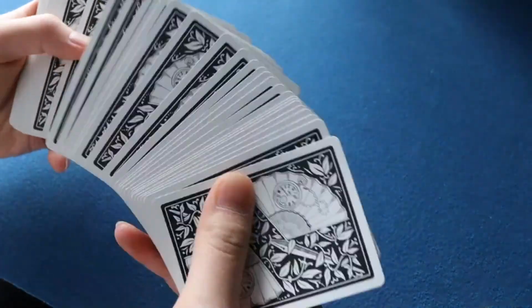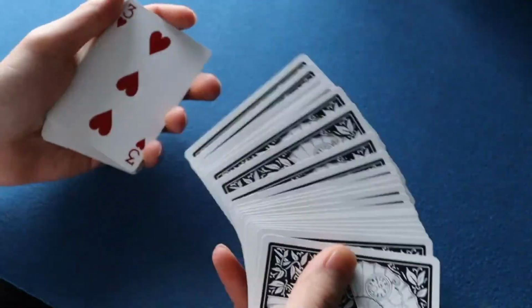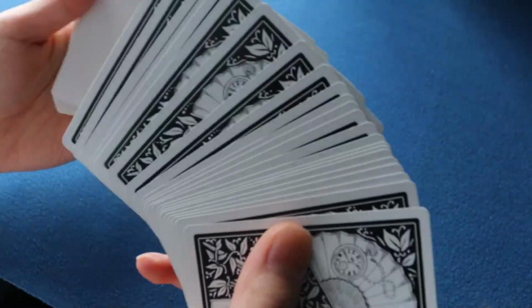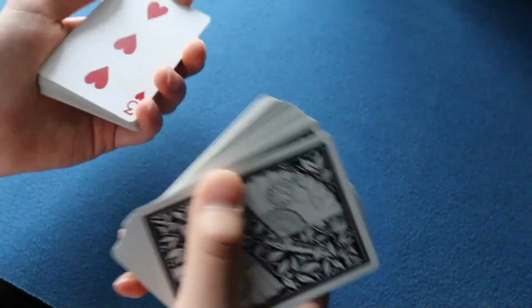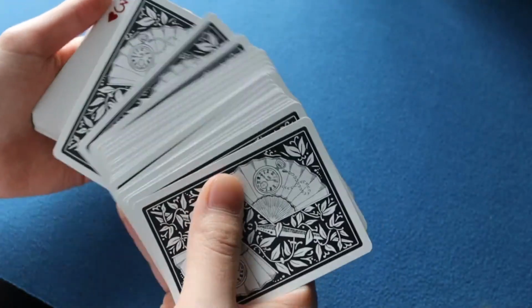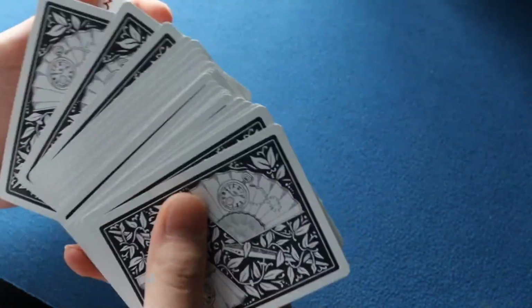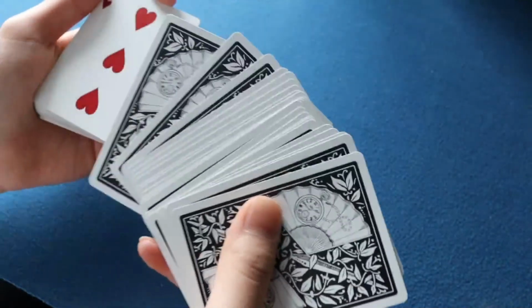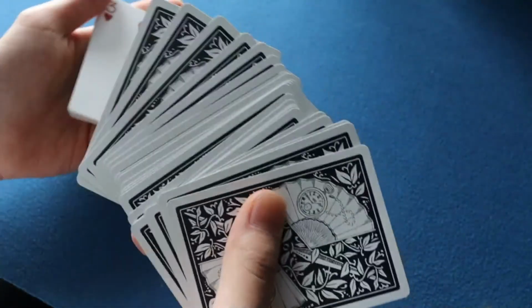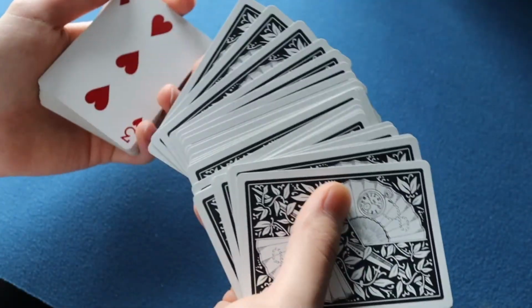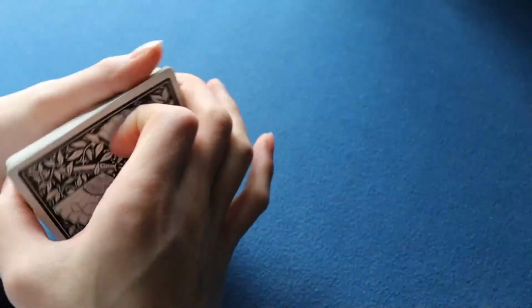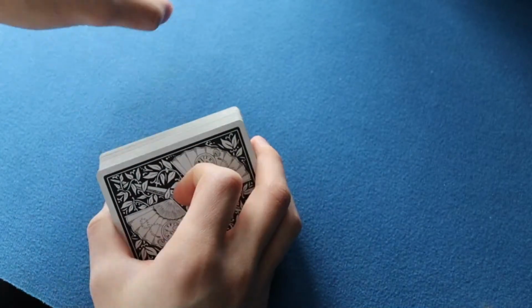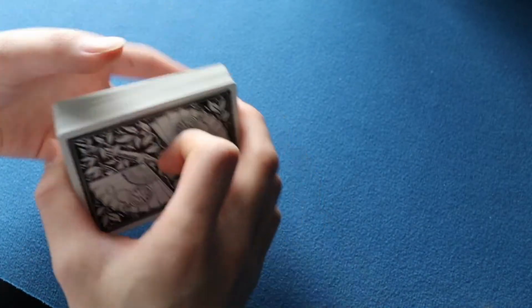Because if I don't close the spread, then I know exactly where this card is. So I need to close this spread to continue on with the trick. But this also gives me the perfect opportunity to control this card. So in the event of a spread pass, basically the closing of the spread is the pass.